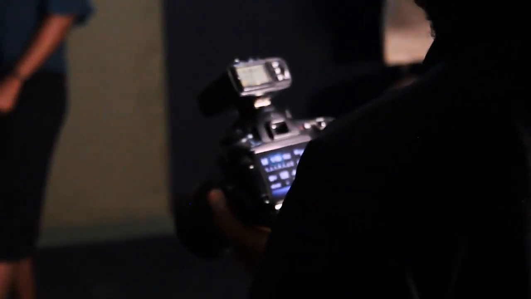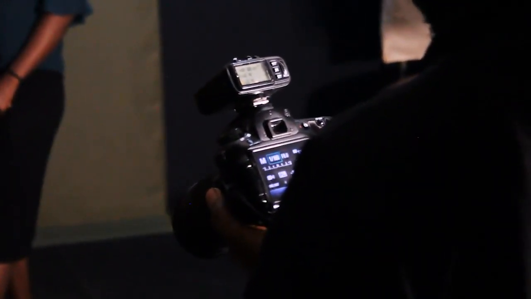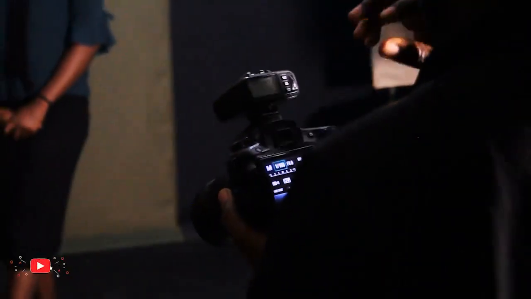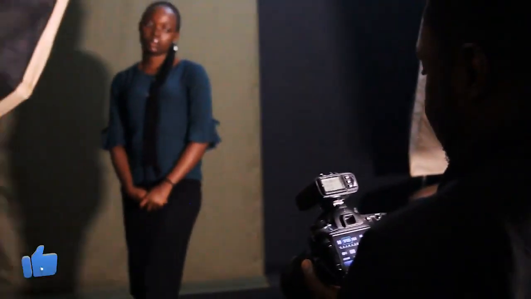And for my portrait settings within the studio, I like to use my aperture at 8.0 and my ISO at 125, while my shutter speed can range from 1/125 to 1/160, 1/200 at times, depending on how bright or how dark I want the picture to look.